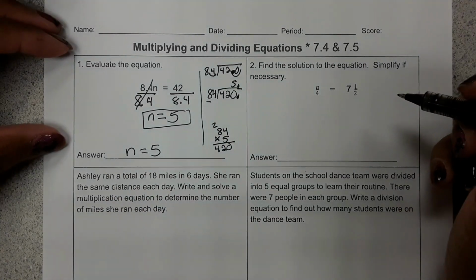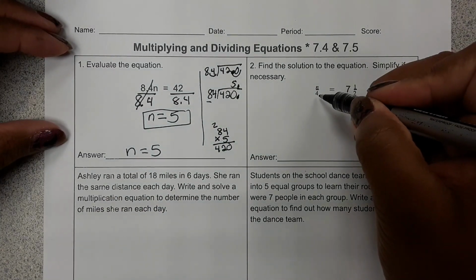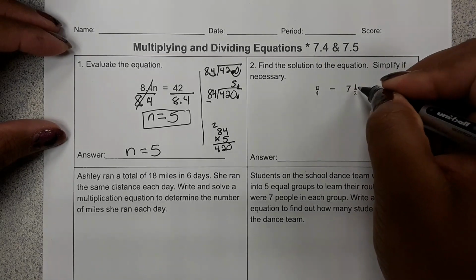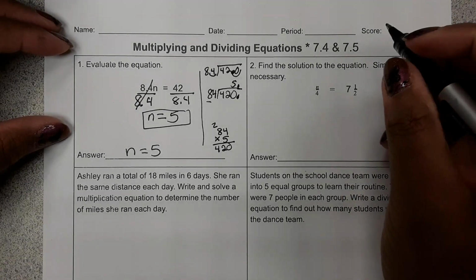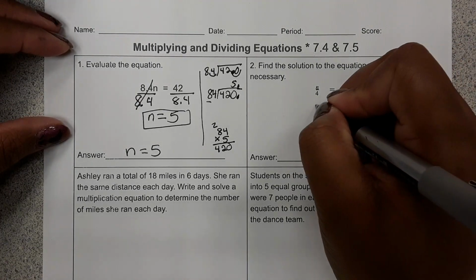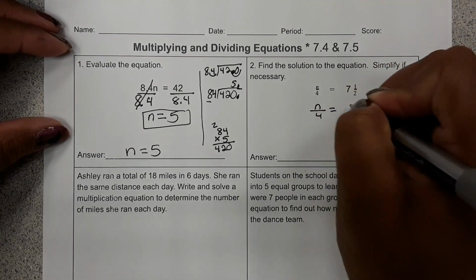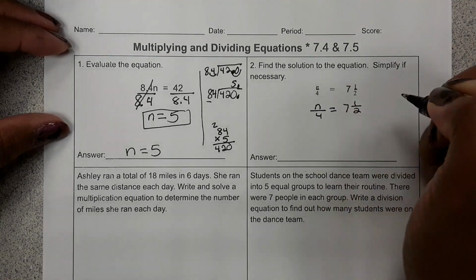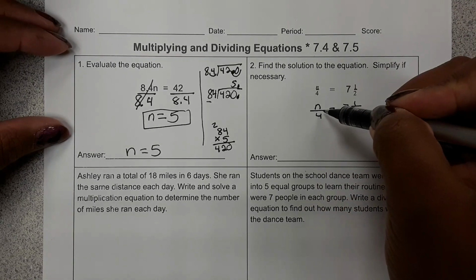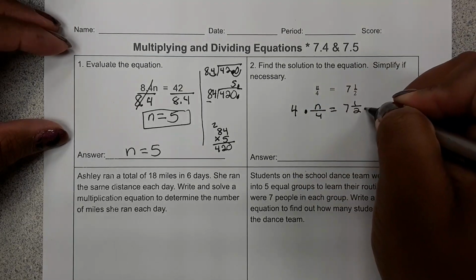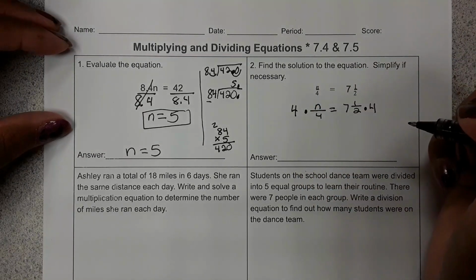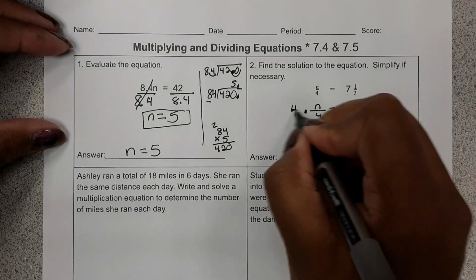Question number 2. N divided by 4 equals 7 1/2. We're trying to figure out what is that number that was divided by 4 to give us 7 1/2. Well, I'm going to recopy this down so you can see my property of equality. I know it says to divide by 4, so I'm going to undo that by multiplying, and both sides get multiplied by 4. This cancels out.